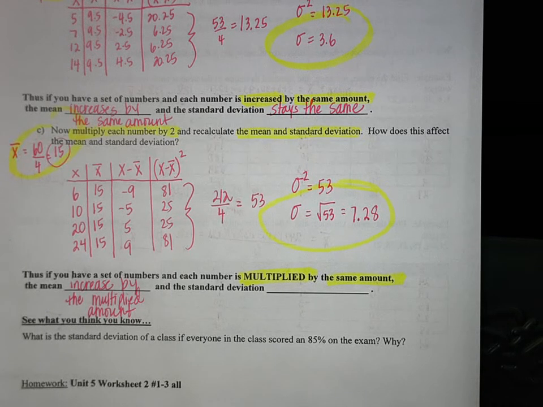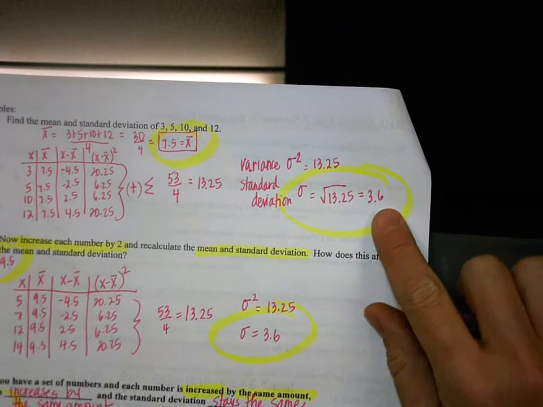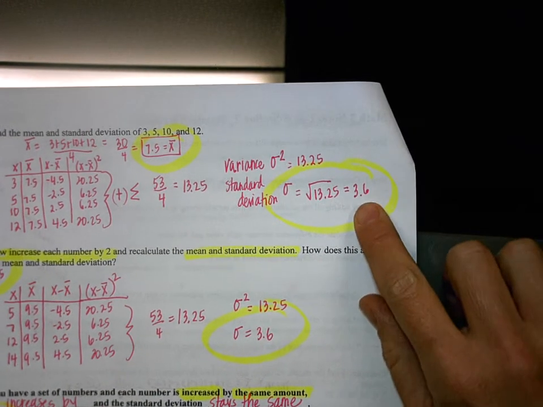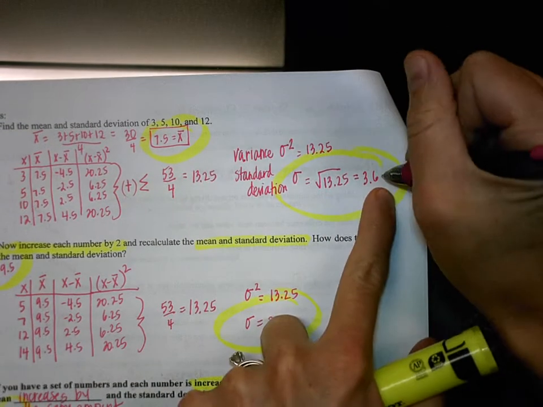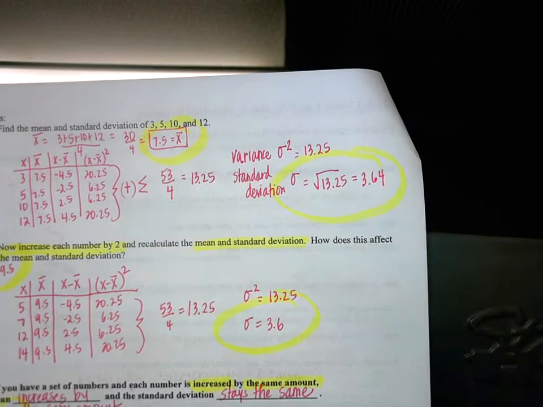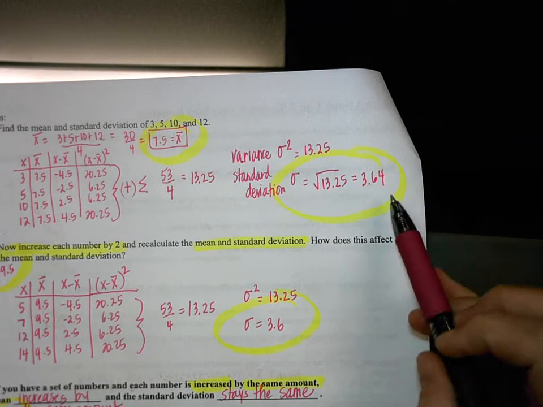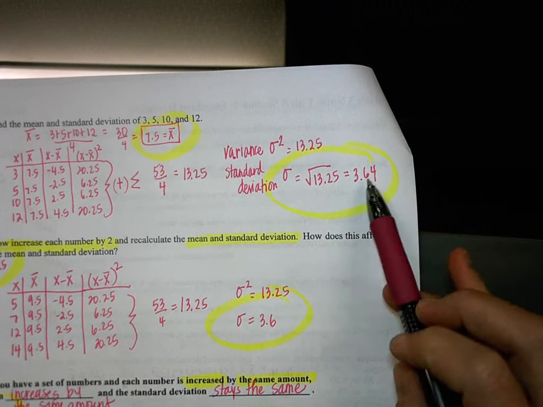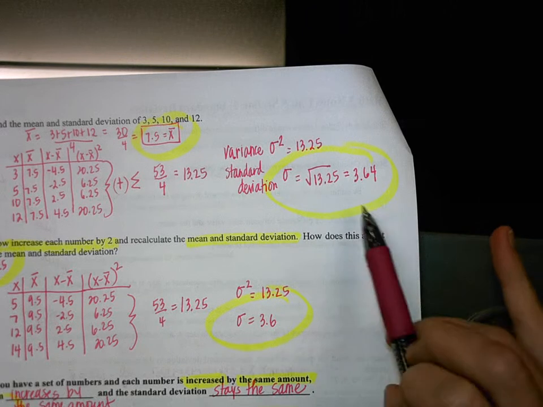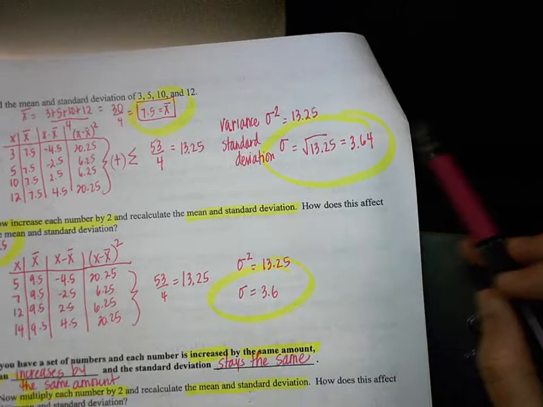What is 3.6 times 2? 7.2. And I believe if we didn't round it to the nearest tenth, if we would have put it to the nearest hundredth, it is exactly the same. So that's why you have to be careful on rounding. So if you wanted to go back and check this, it was actually 3.64. And if you take that and multiply it by 2, it's 7.28.